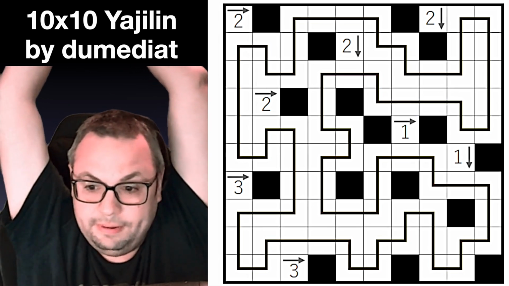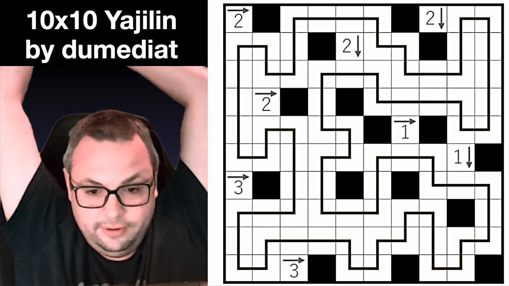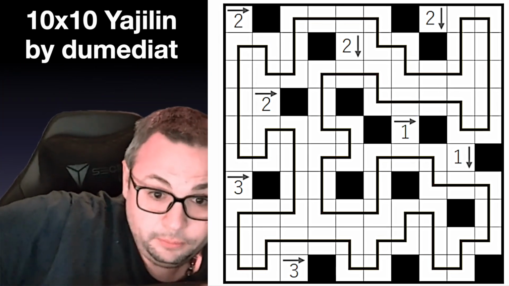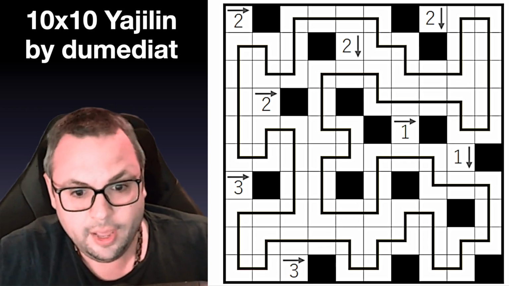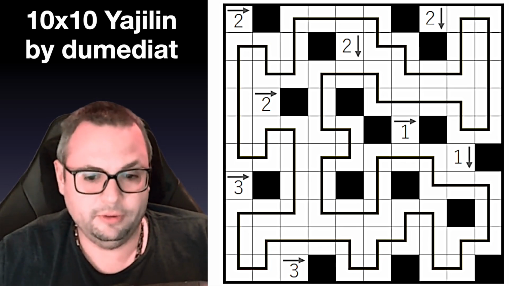I'm sure there will be plenty more Yajilin in this series, because Yajilin are one of the more common types of puzzle that you'll see in various pencil puzzle places.